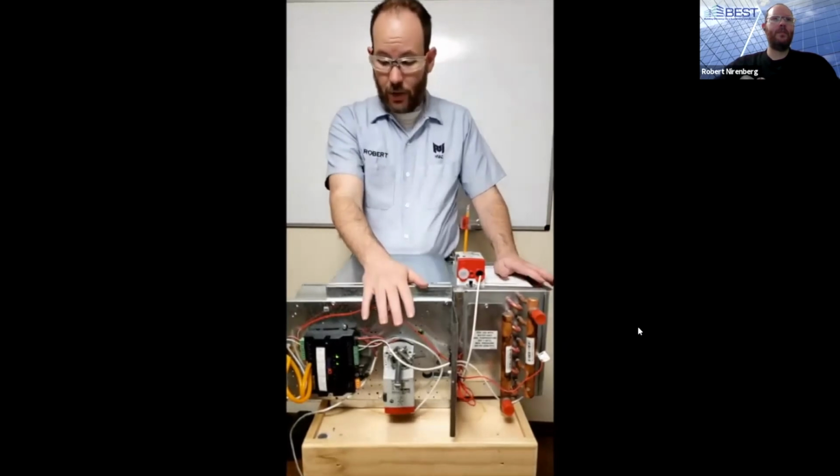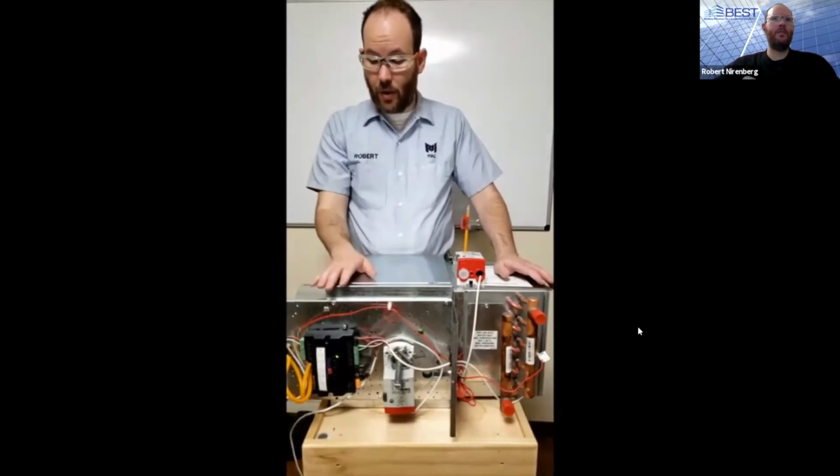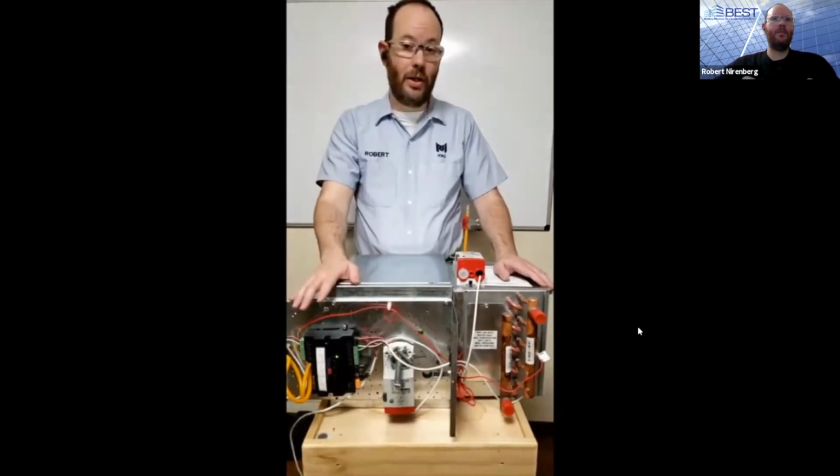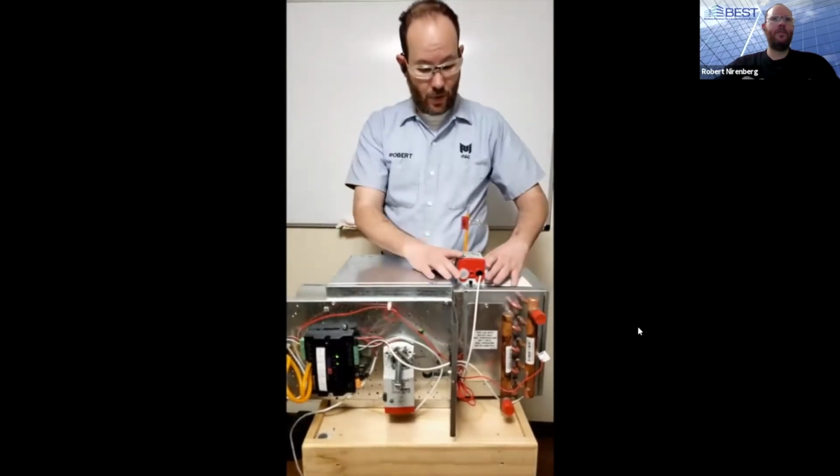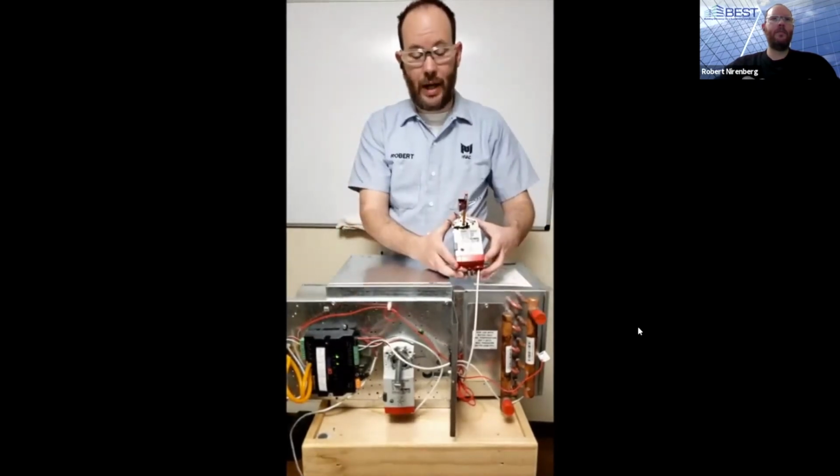Airflow is generally monitored and controlled so that we know how many CFM are being pushed into the space at any given time.